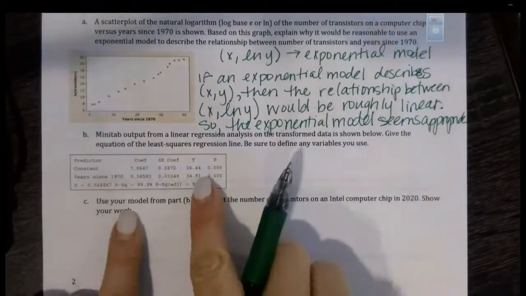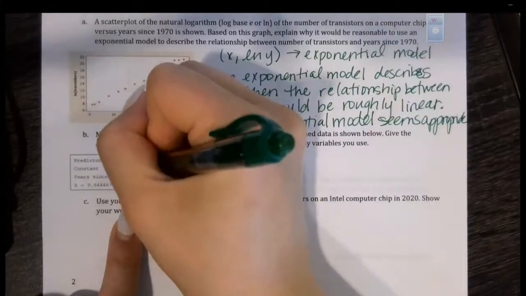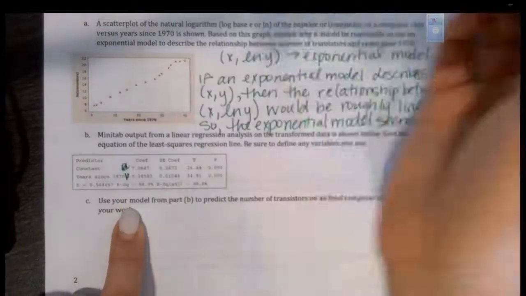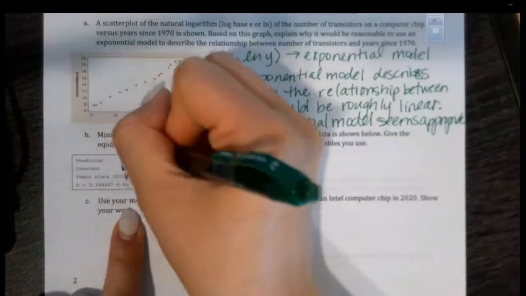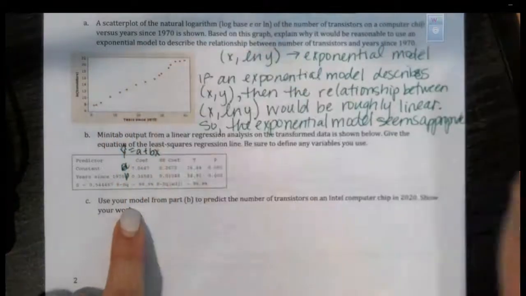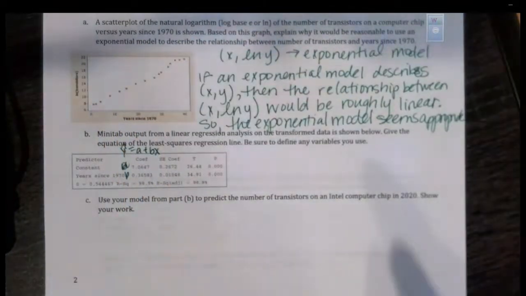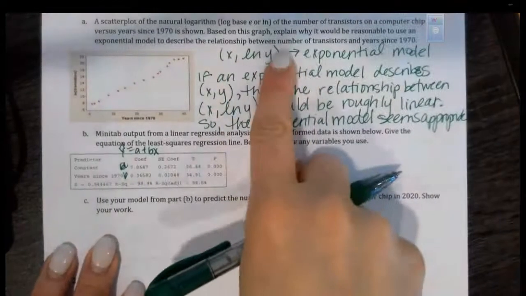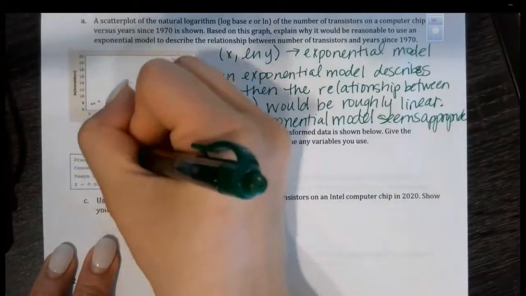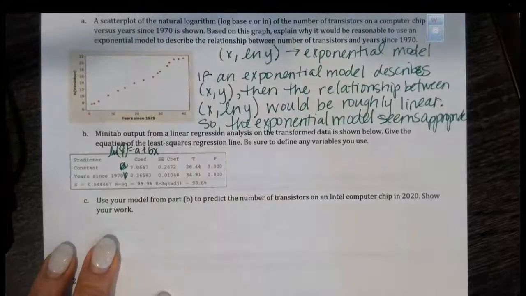So this is your A, this is your B, and remember that it's y hat equals A plus Bx. Well, we're using this relationship here, so it's really the natural log of y hat equals all that.